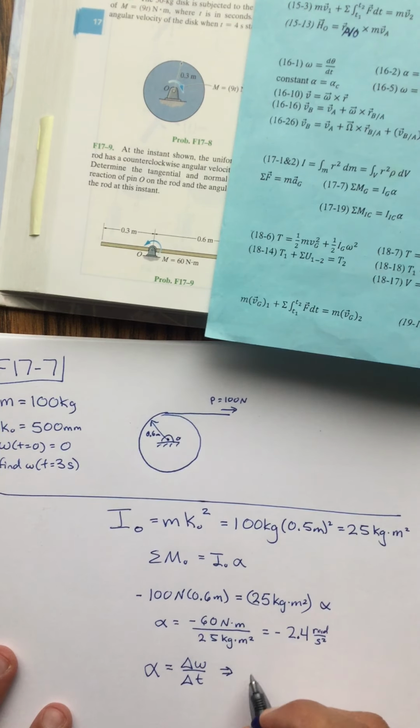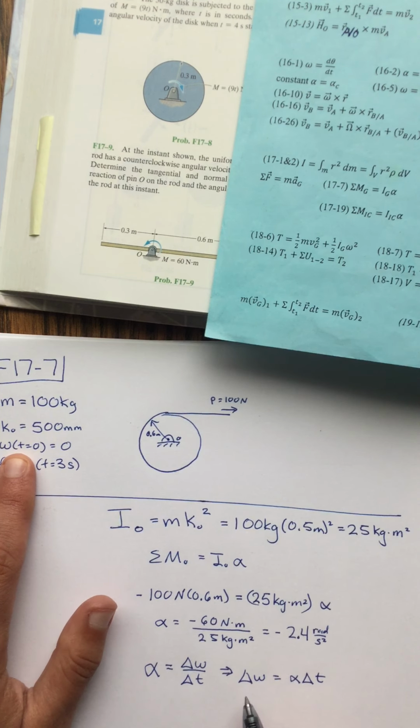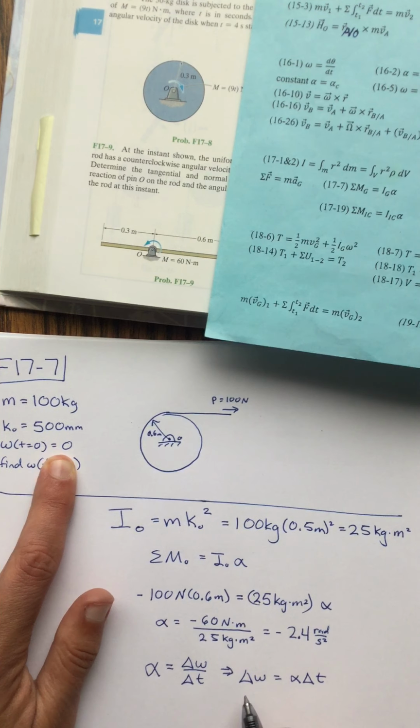Therefore, change in angular velocity is equal to angular acceleration times change in time. The change in angular velocity is the angular velocity at 3 seconds minus the angular velocity when time is equal to 0, which is 0.